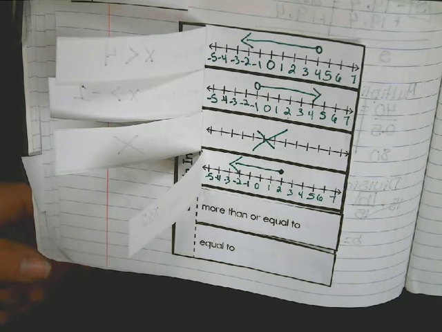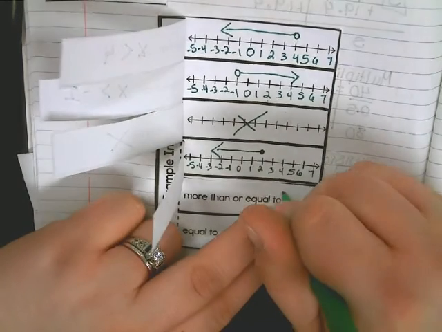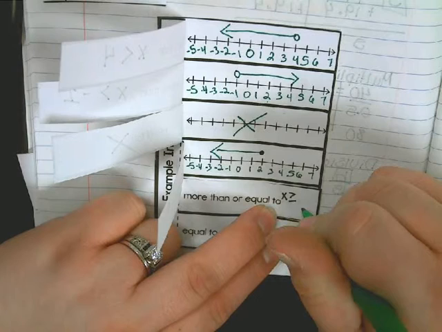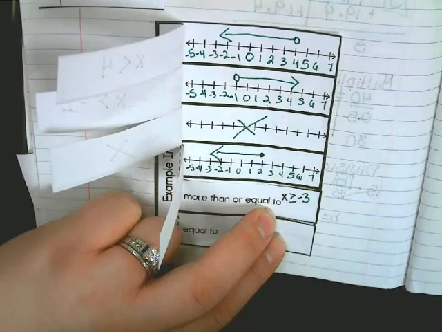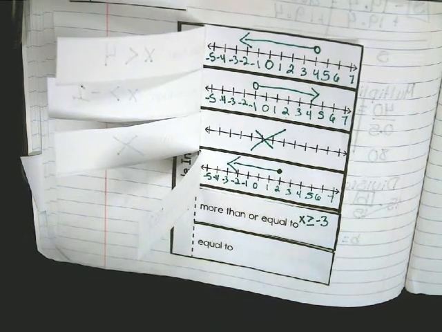Okay, more than or equal to. Let's do x is greater than or equal to negative 3. X is greater than or equal to negative 3. So fill out your number line.